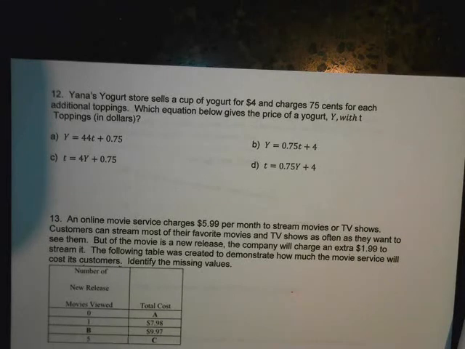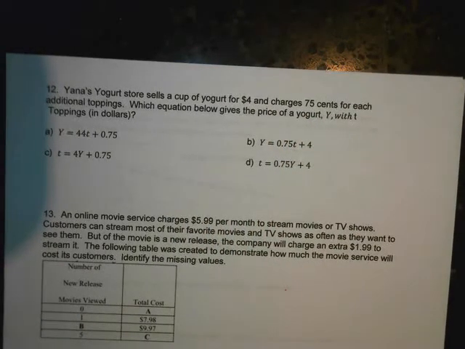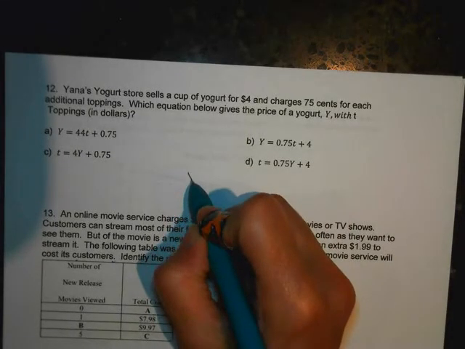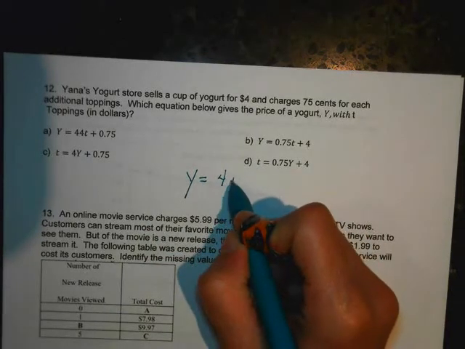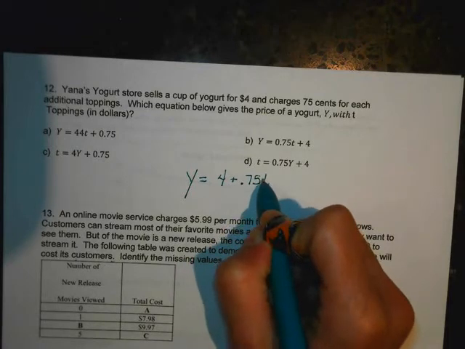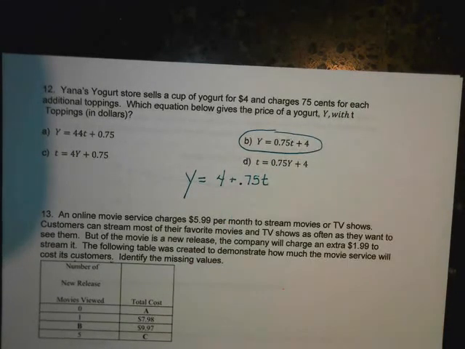Alright, let's try a couple more. You ready? Alright, Yana's Yogurt. They sell yogurt for $4, and they charge 75 cents for each additional topping. So you have a starting value, and then they're going to charge you money on top of that for every topping. So what do you think? T is topping, and Y is the price of the yogurt. So which one has Y equals, first of all? Because the price is in terms of topping. So we need something that's Y equals, and it has to have a starting value of $4. And then you're increasing that price by 75 cents for every topping. Do you see it? There it is. Okay.